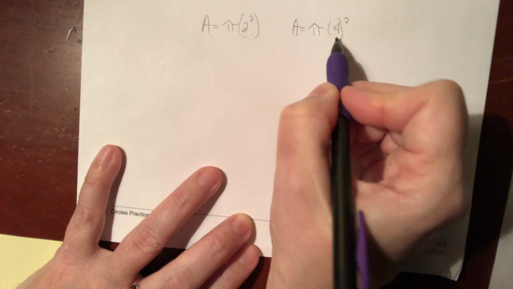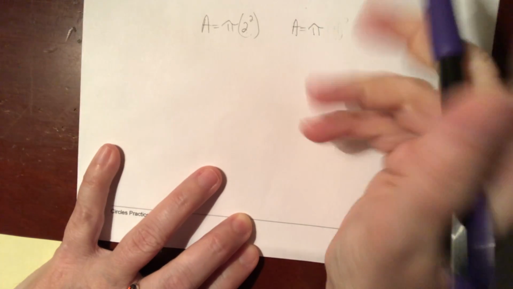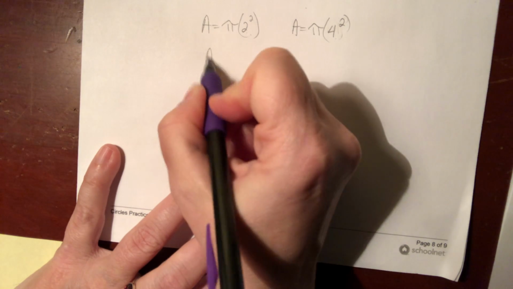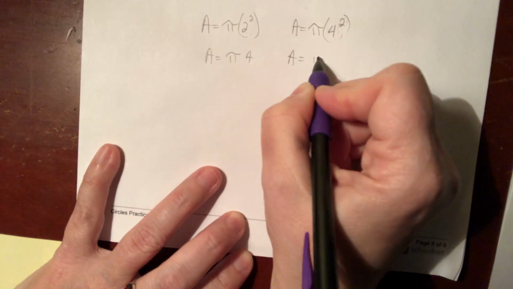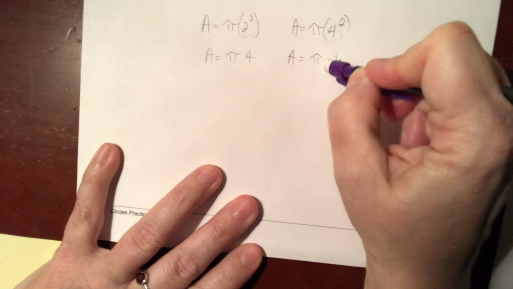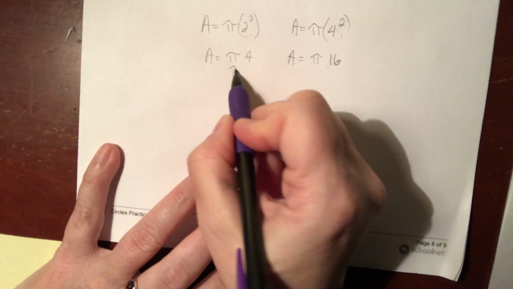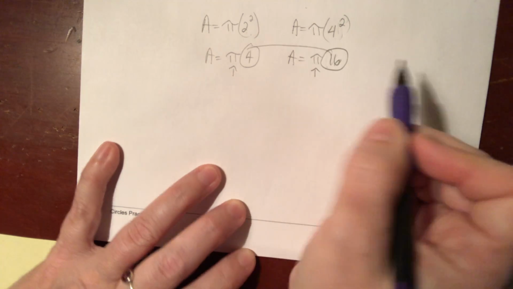The radius here is 2, the radius here is 4. So area equals pi times 4, and area equals pi times 16. Now, this pi is a constant. It's always the same, so we need to look at the relationship between these two.